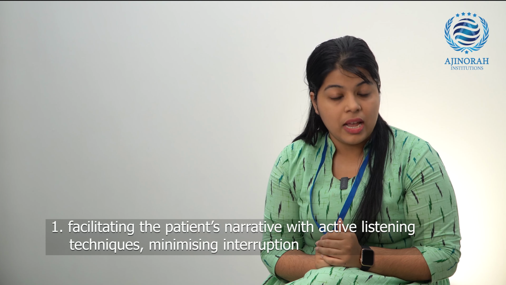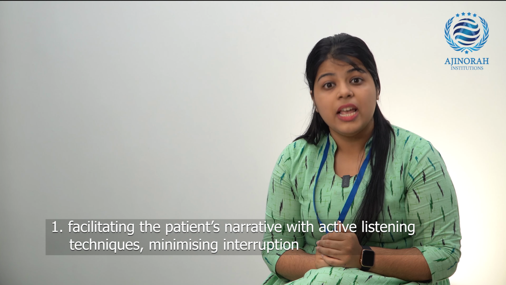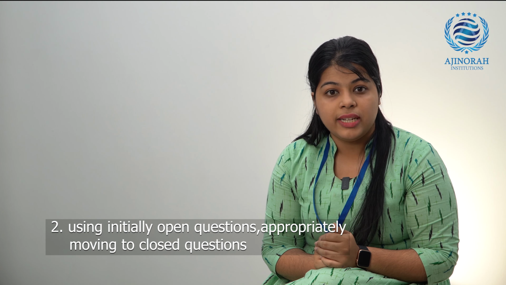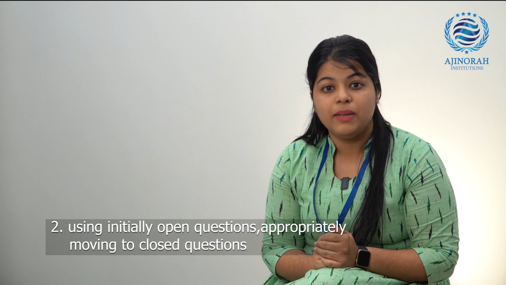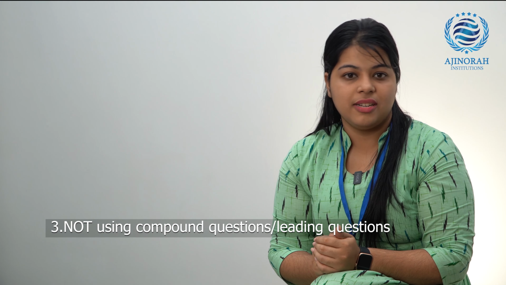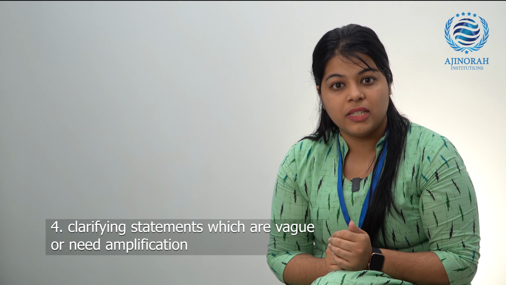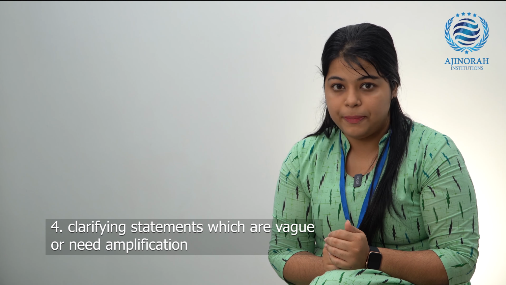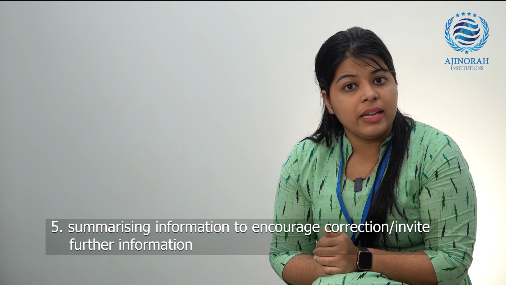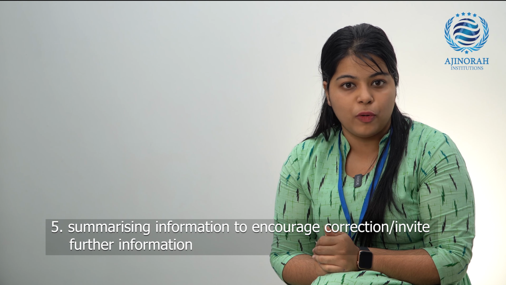The first one is facilitating the patient's narrative with active listening techniques, minimizing interruption. The second one is using initially open questions, appropriately moving to closed questions. The third one is not using compound questions or leading questions. The fourth one is clarifying statements which are vague or need amplification. And the last one, the fifth, is summarizing information to encourage corrections or invite further information.